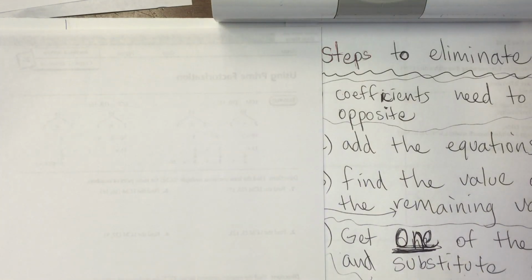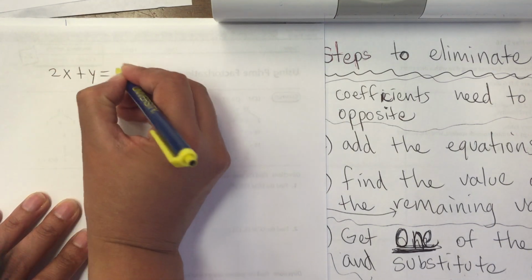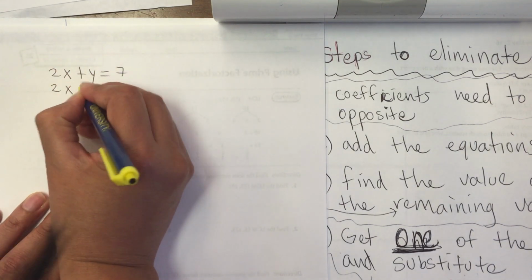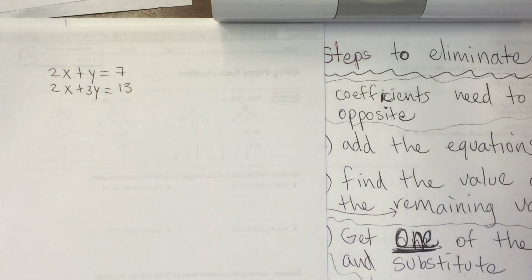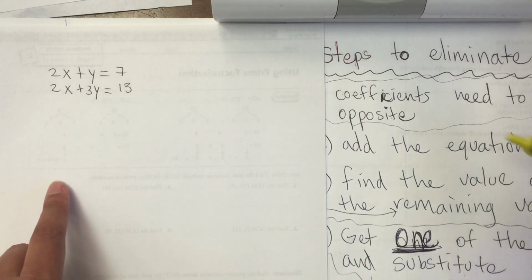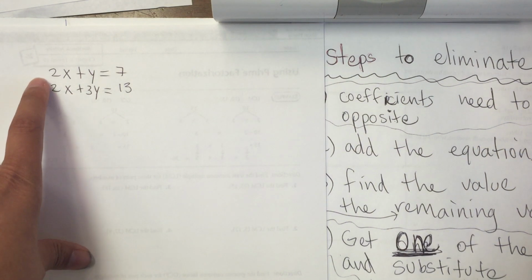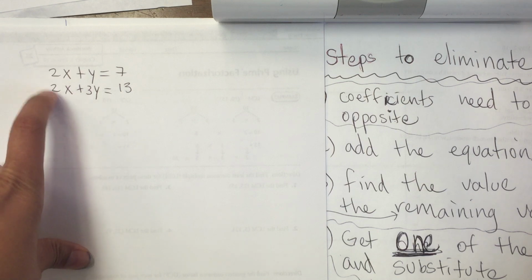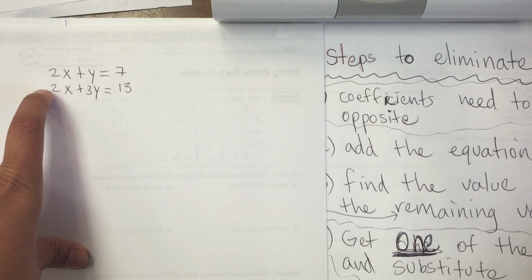Okay. Also from before, we have 2x plus y equals 7, 2x plus 3y equals 13. So we notice that the coefficients are not opposite of each other. They have the same value, 2 and 2, but they're supposed to be one positive and one negative.